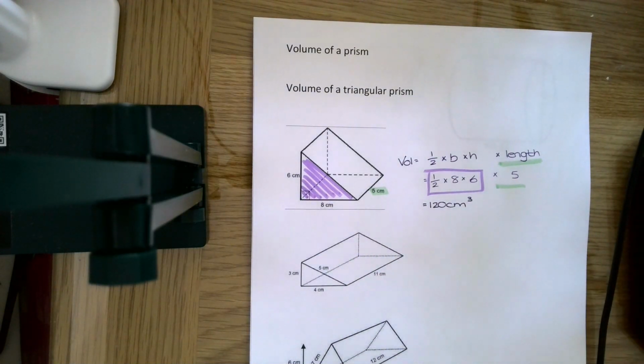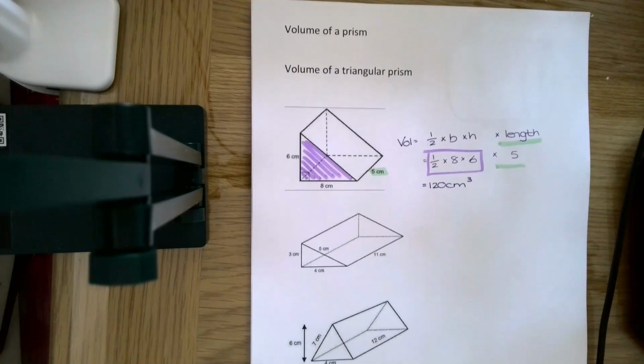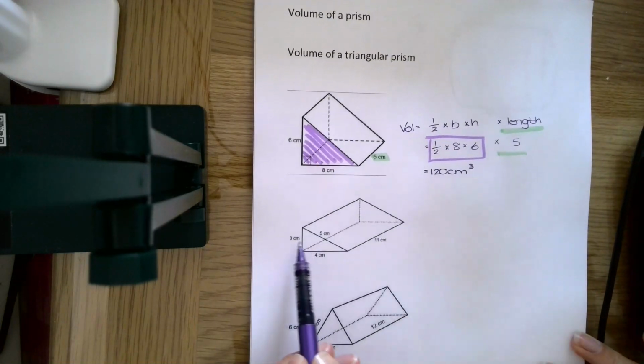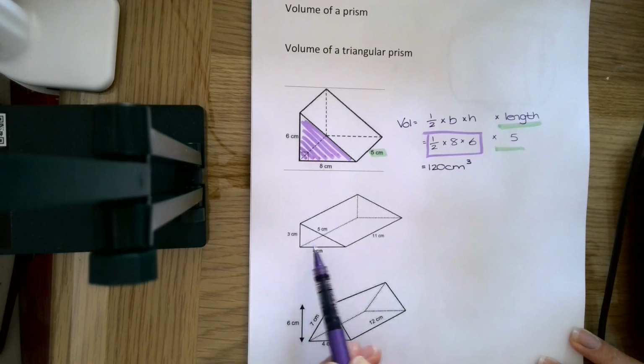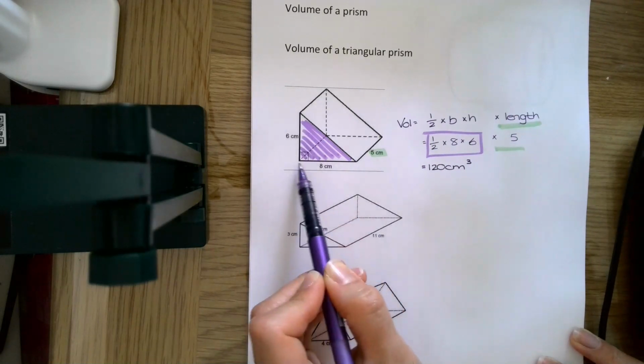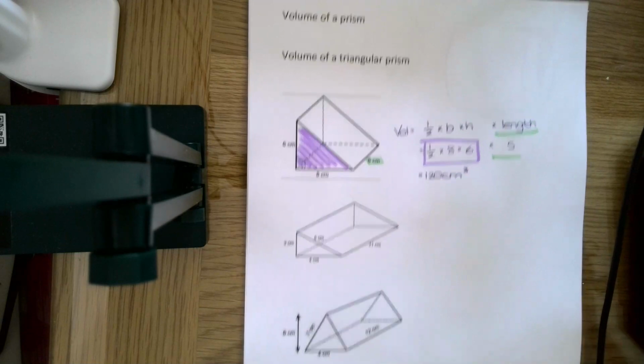Remember when you're finding your triangle that the area of a triangle uses the height, so that would be the height and this would be the height here. Always use the height. So half of base times height, times by that.